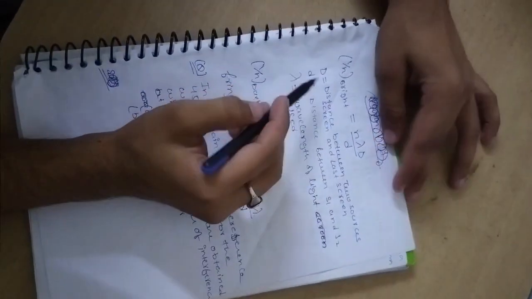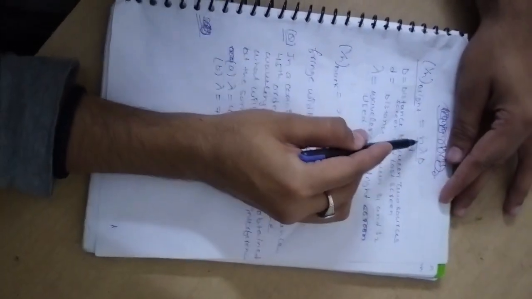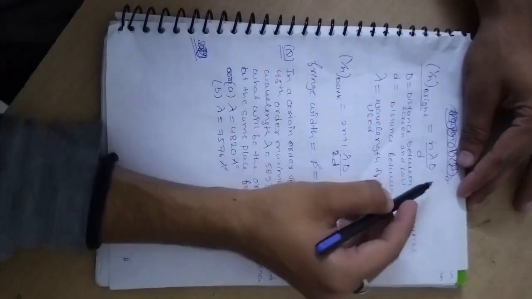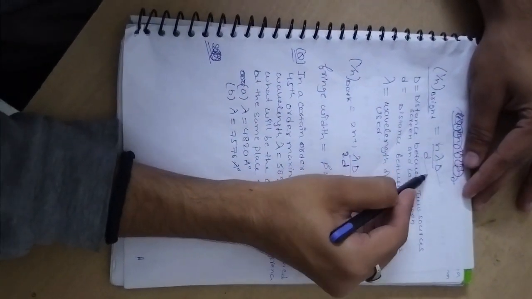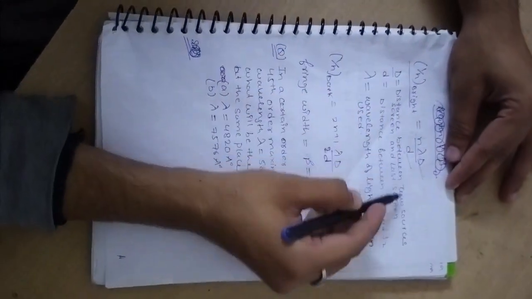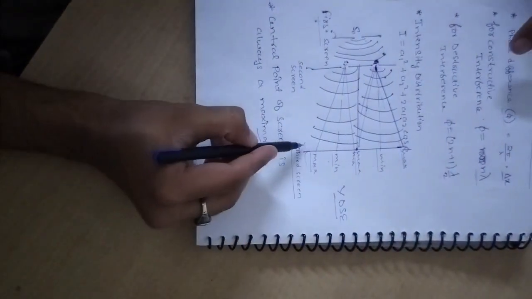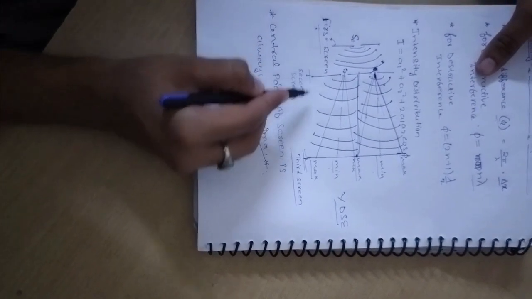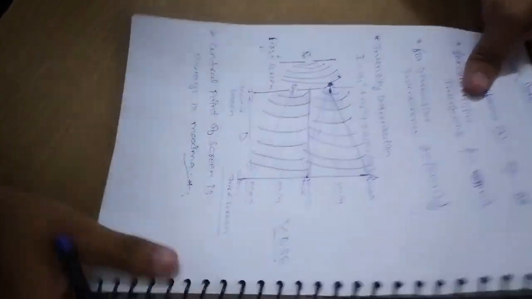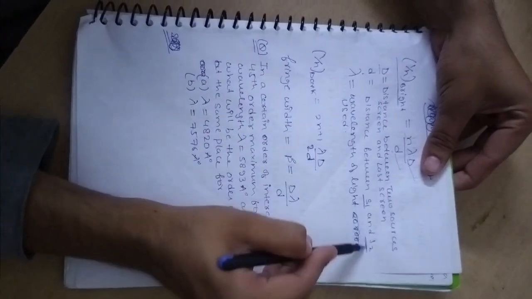Now, the bright pattern you are going to observe at nλD/d. So let's study what is D, what is λ here, what is small d, and what is n. Here capital D is the distance between the two sources' screen and the last screen, which is this screen and this screen. The distance between them is capital D.